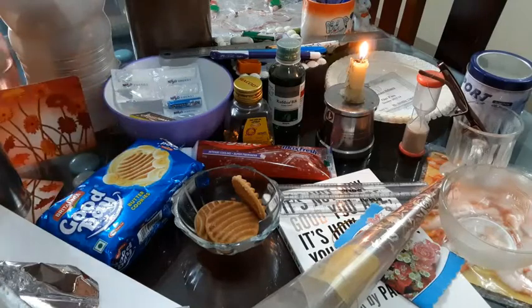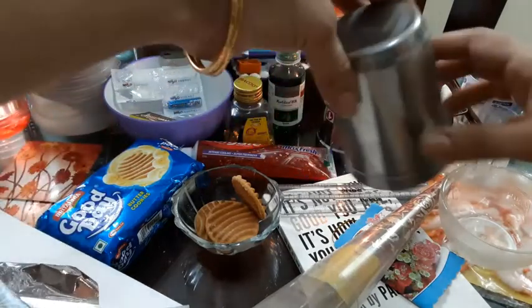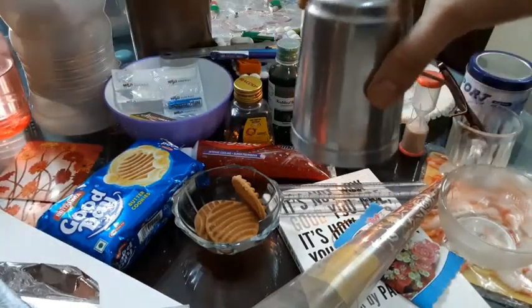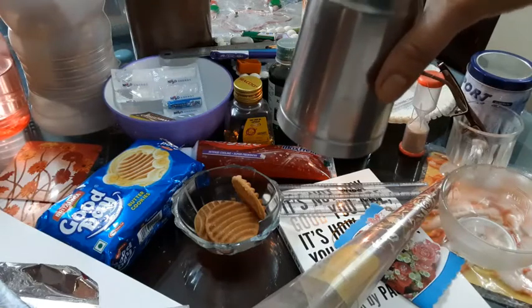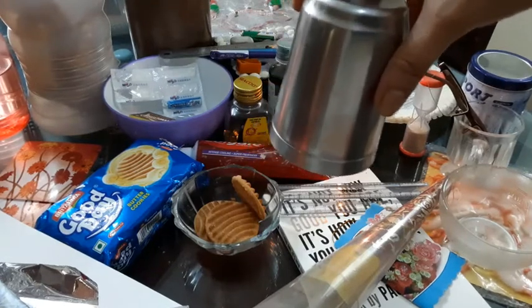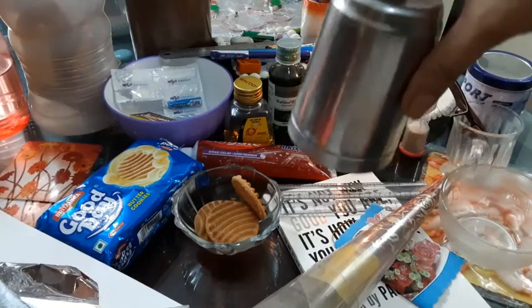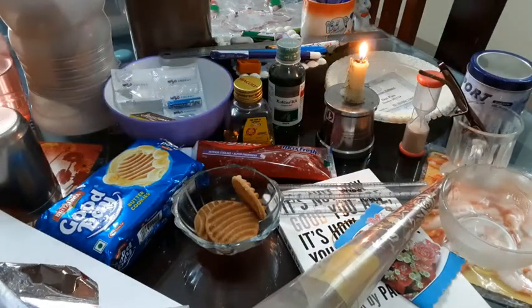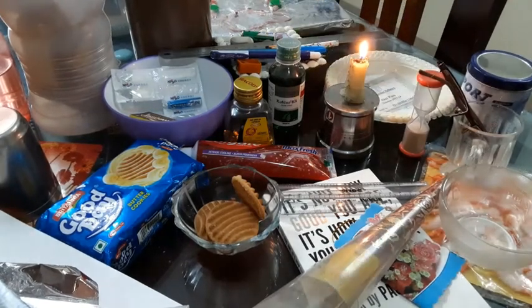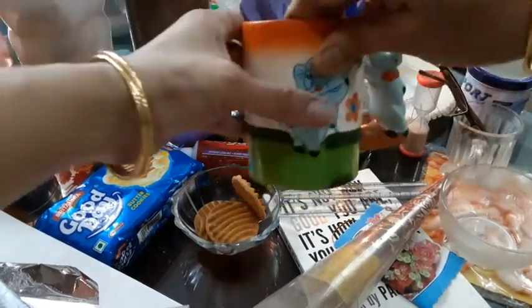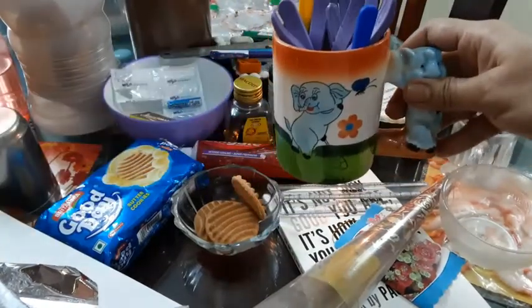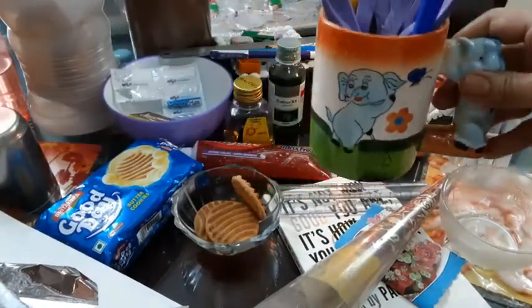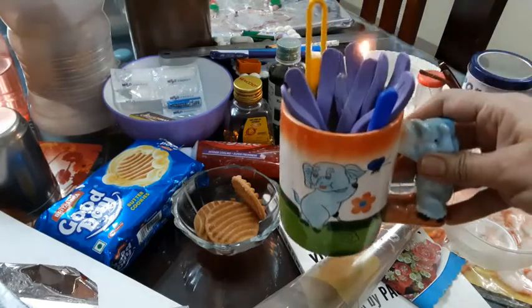I have got a steel glass. Steel glass, if I keep in front of the candle flame, is not visible. So this steel glass is opaque. So any object which does not allow the light to pass through it is opaque. I have got some other materials also which are opaque. Like you can see, this mug, it is opaque because light is not passing through it.